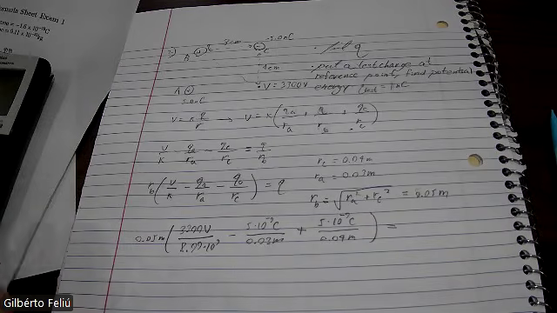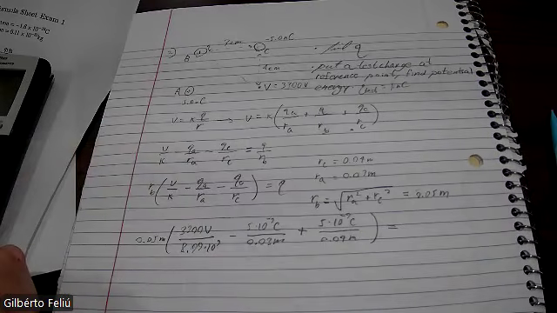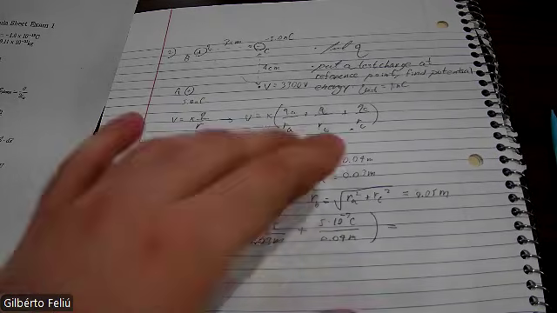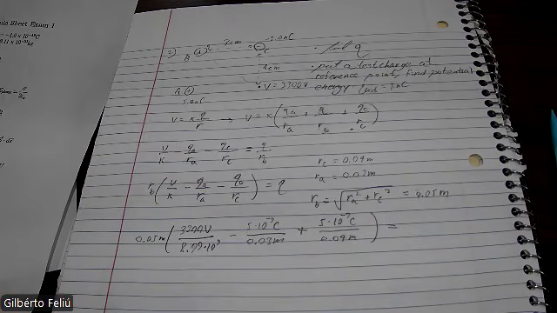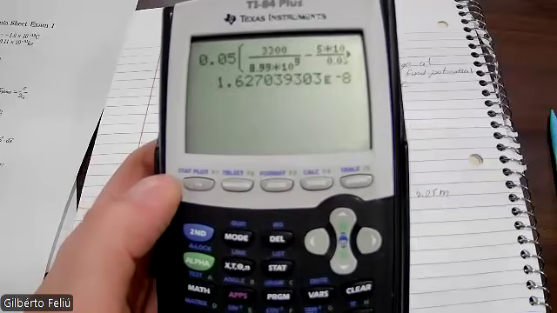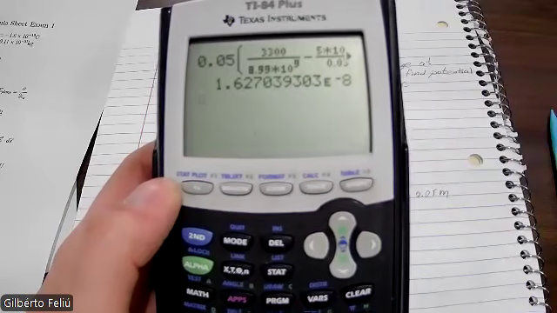Oh, just now saw this. Isn't it to the negative 9 for the charges? Yeah, my bad. I made sure to fix that. And then the number that I get at the end is, did you guys get this? 1.6 times 10 to the power of negative 8.